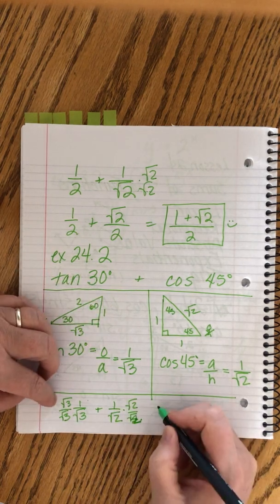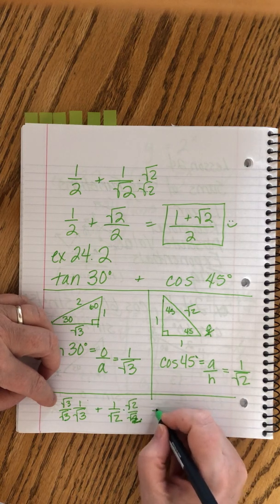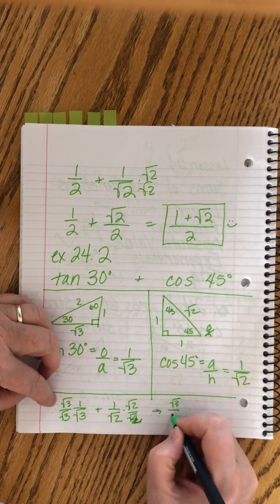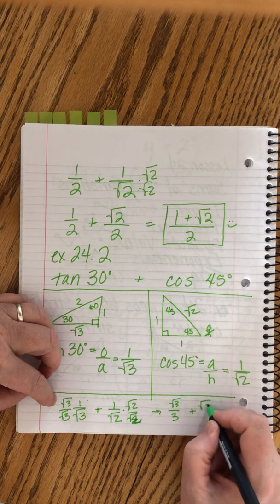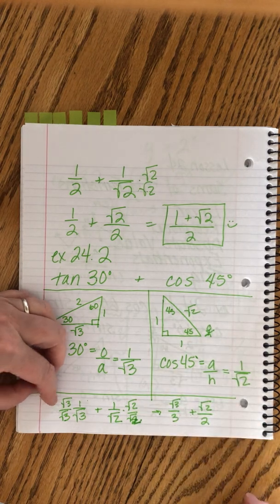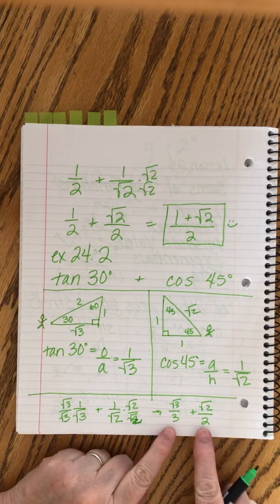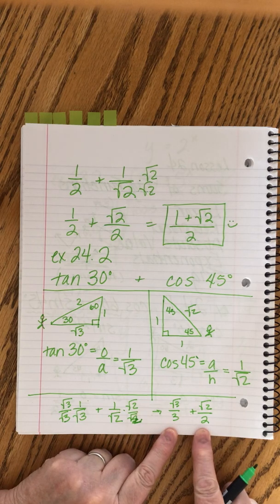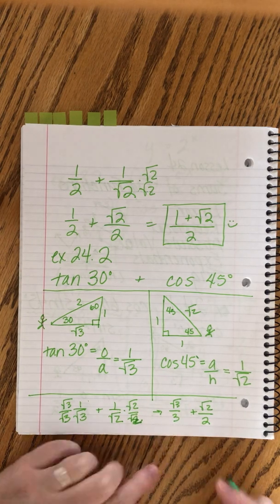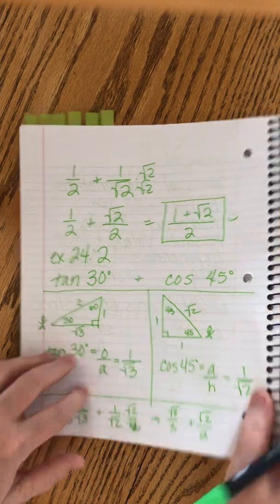That's a 2. And we'll get square root of 3 over 3 plus square root of 2 over 2. Okay, that looks good. Now we just have to make the denominators match so that we can add them. So we'll multiply. Here, I'm going to move it over.